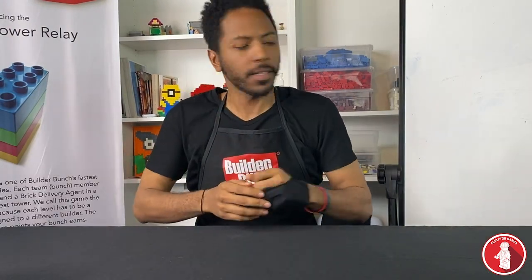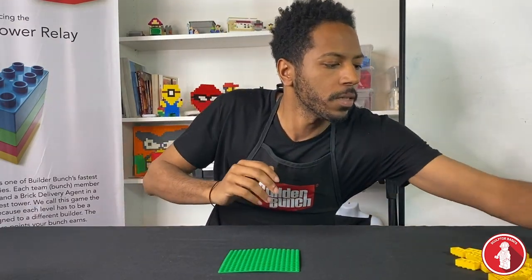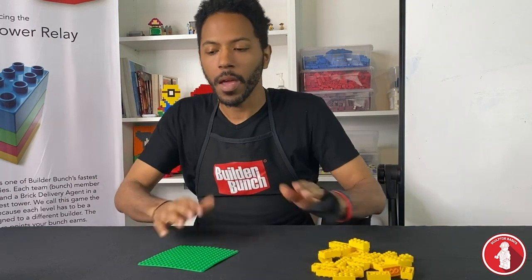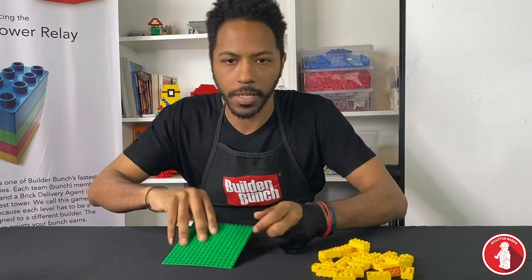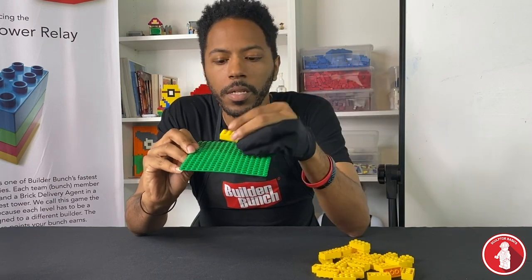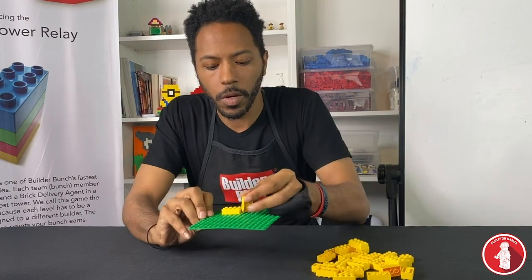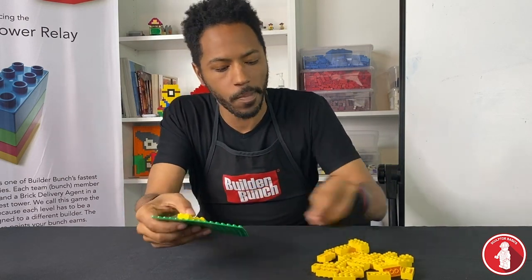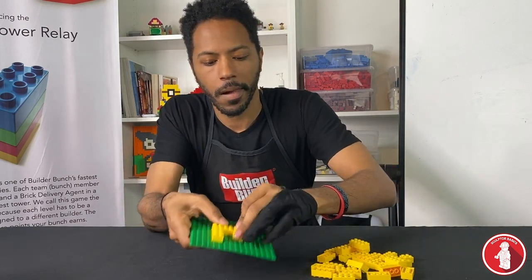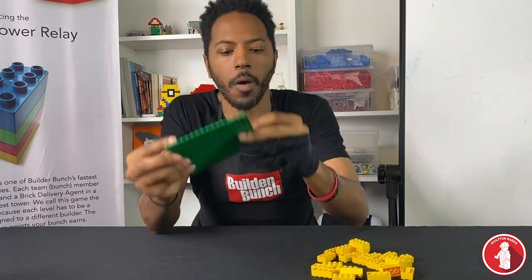Moving on to our square, I'm gonna grab a base plate. With the square, we're gonna create a cube. Grab some pieces. Once again, using our widest point technique, we're gonna create a cube using these bricks here. I'm gonna start off by placing right here. I want it to be that wide. That's going to be how wide our cube is.